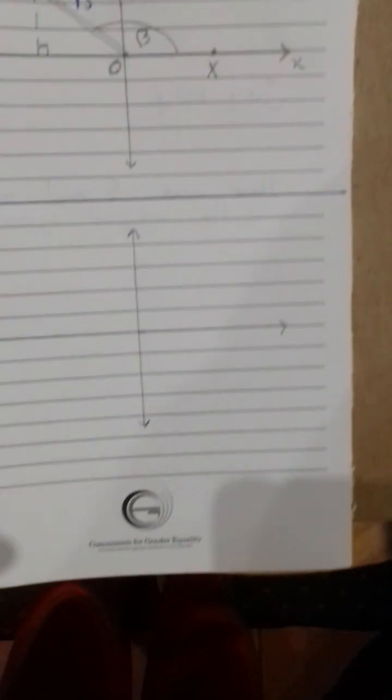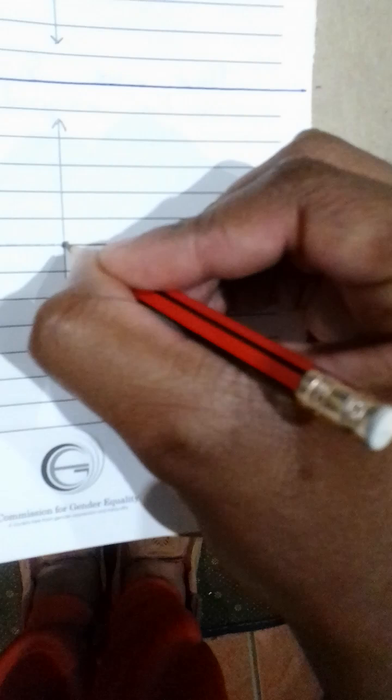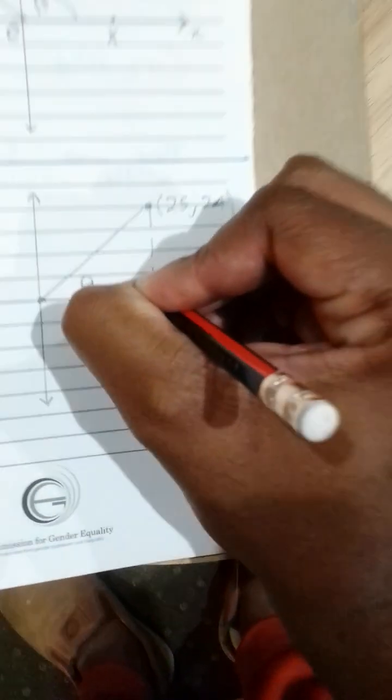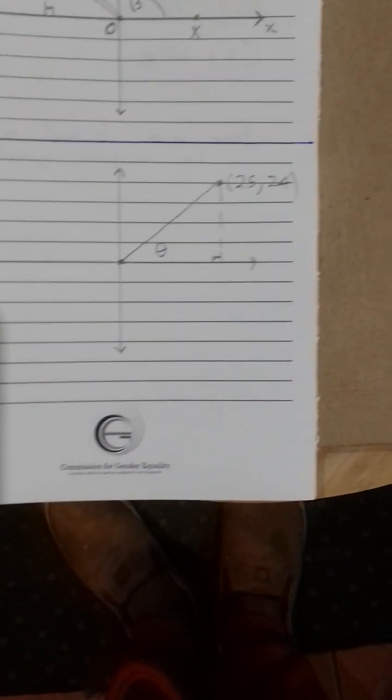If we were to draw a diagram for number 3, remember it said theta is an acute angle, right? Acute angles are all in quadrant number 1. So it would have been like this. So x is 25, y is 24, and this is theta. That's what the diagram would have looked like. Okay.